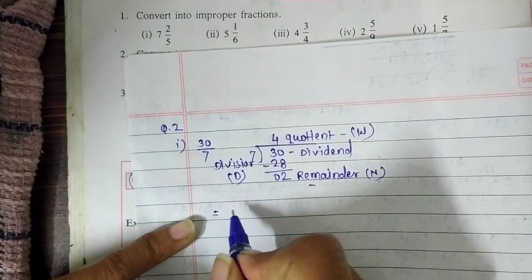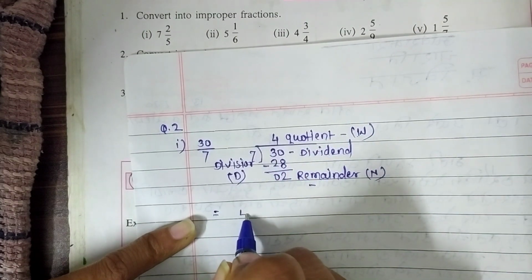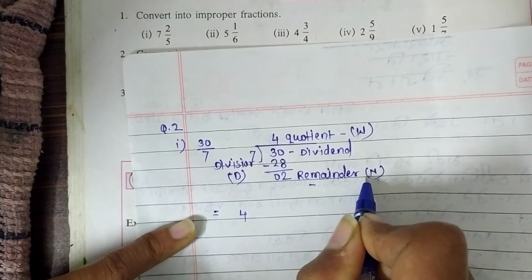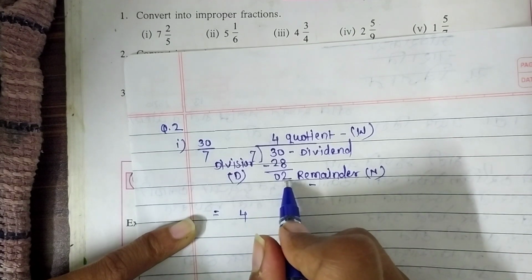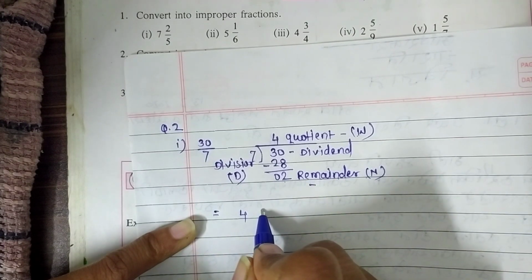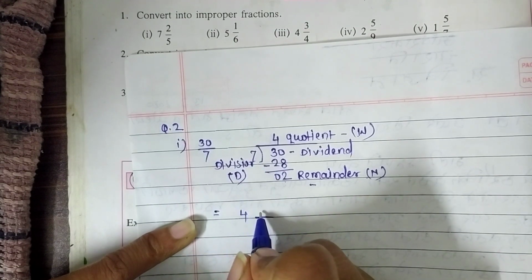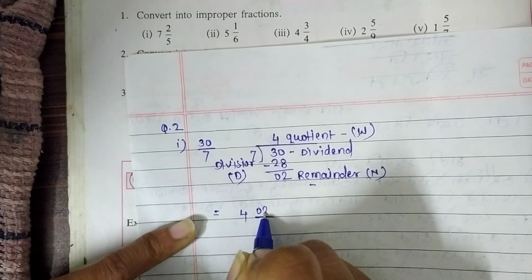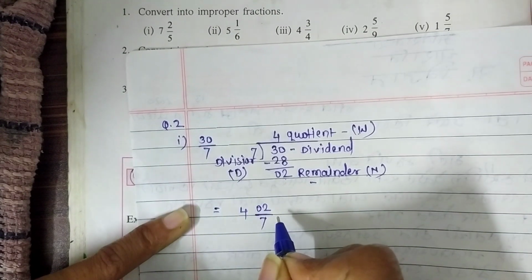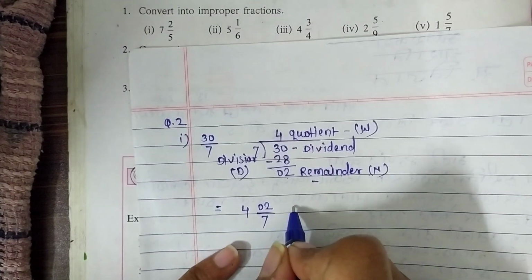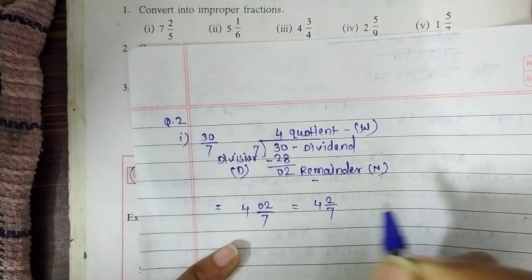So write it. Our whole number is 4. Remainder is 2. We write it in the numerator place, and our divisor is 7. So the mixed number we get here is 4 and 2 upon 7.